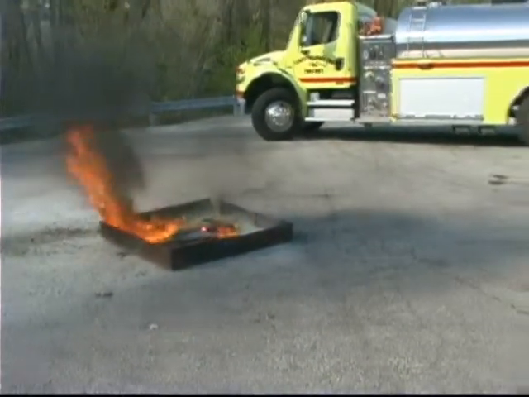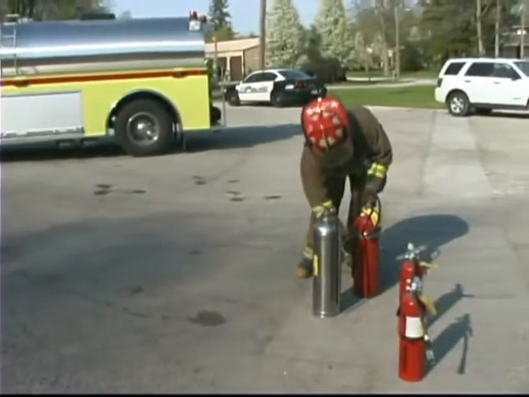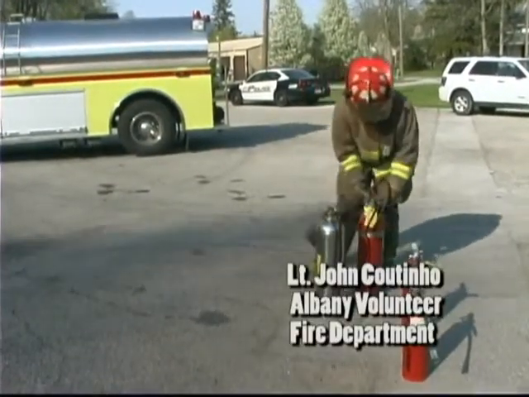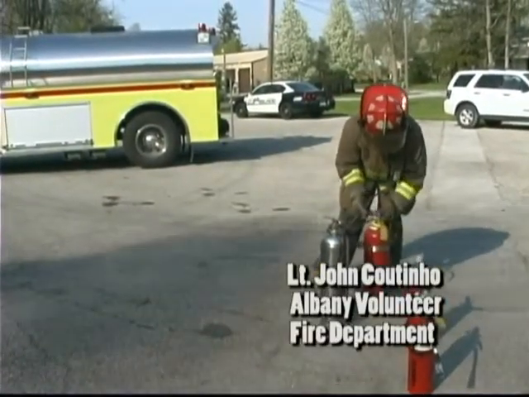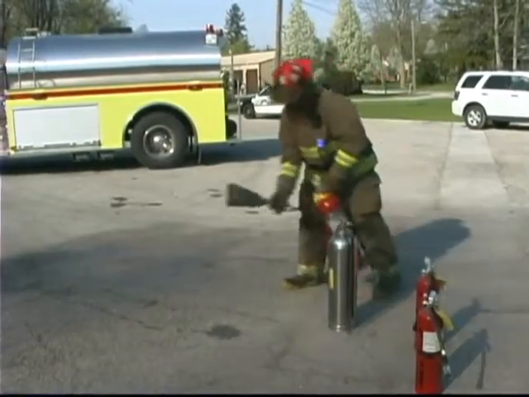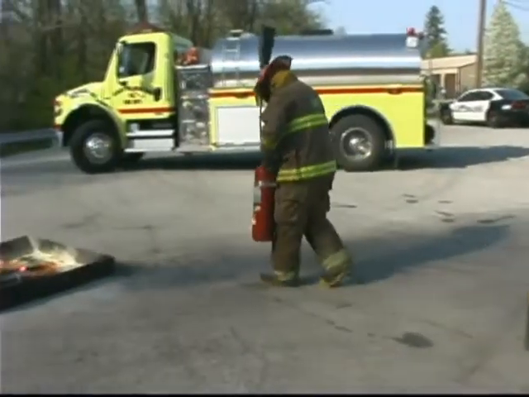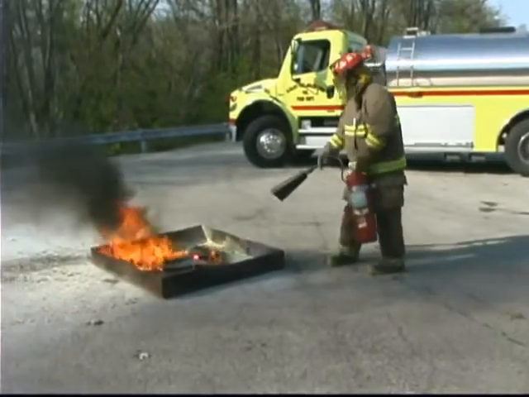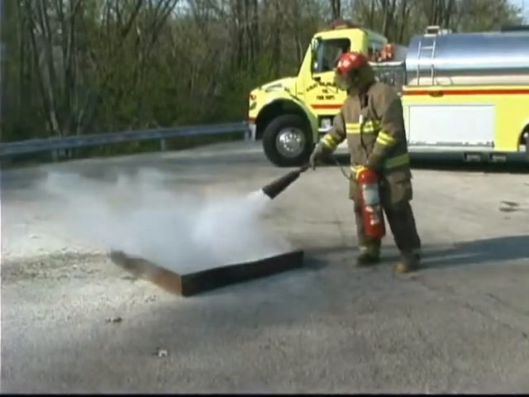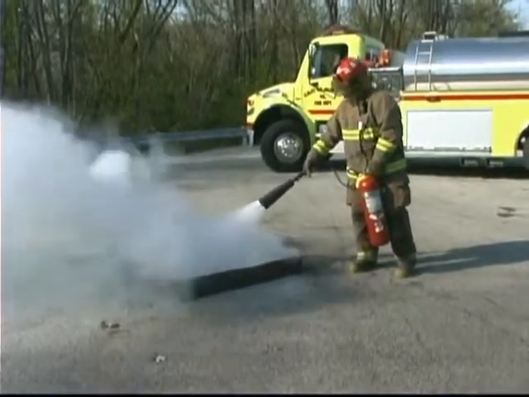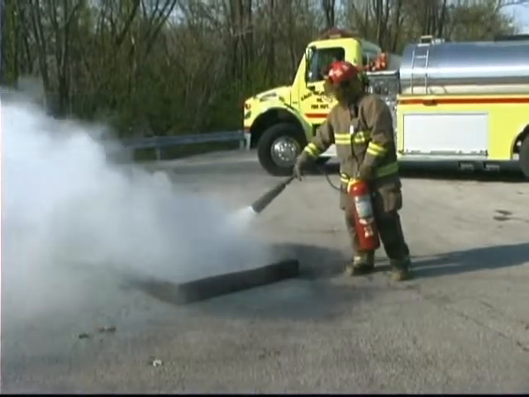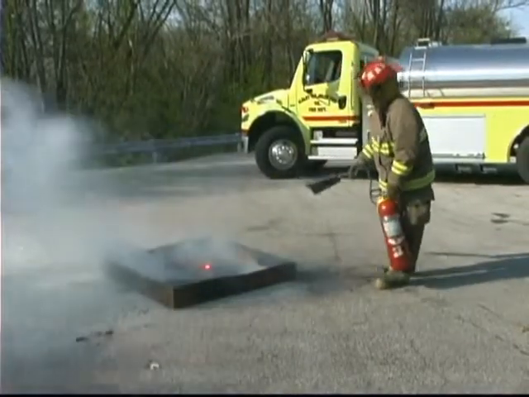Okay, so he's got something like a grease fire going on here. We're going to switch to a different, more appropriate fire extinguisher. What's this? He's going to use a carbon dioxide, or CO2, fire extinguisher at this time, and it will be much more effective. As you can see, it does a much better job.